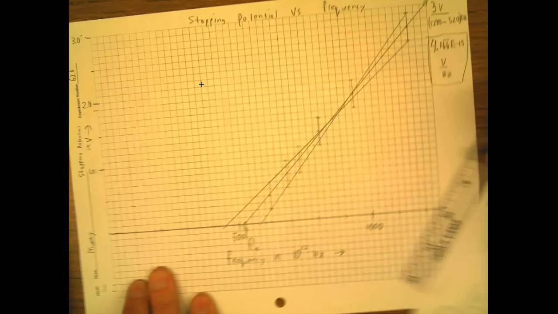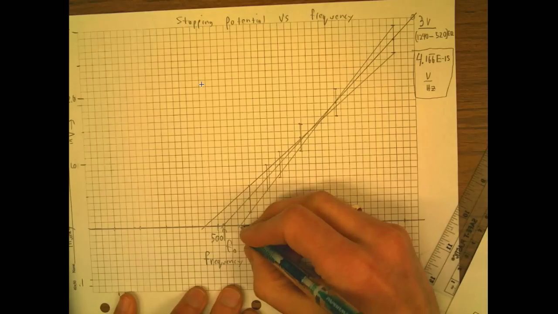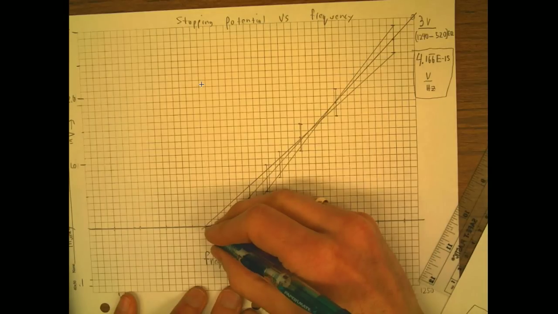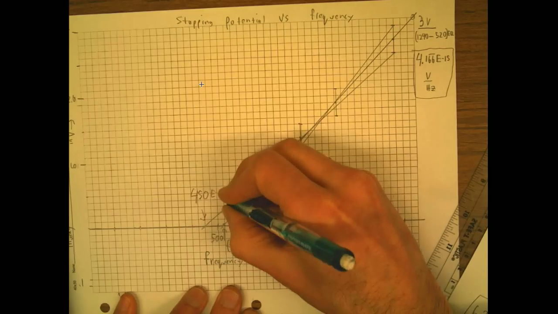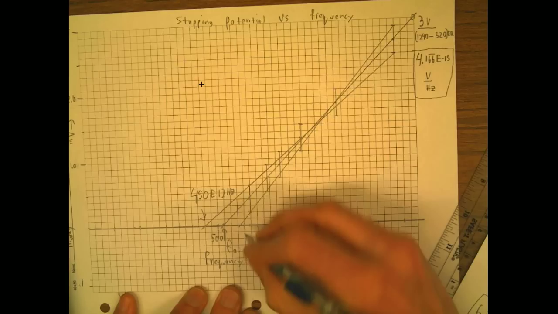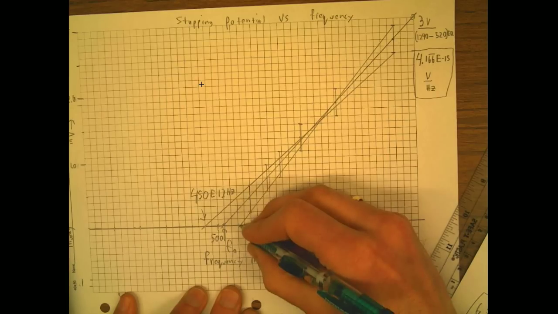So now you're set. Can't you read these points here? Like that looks like 450. Doesn't this one look like, let's see, that would be 575, so I think this is 585 maybe, right?